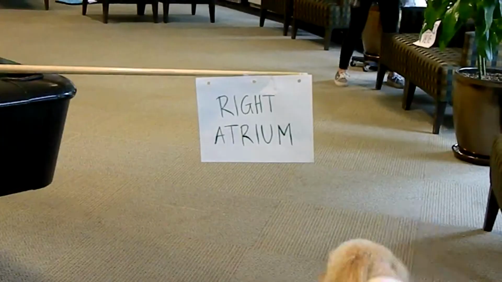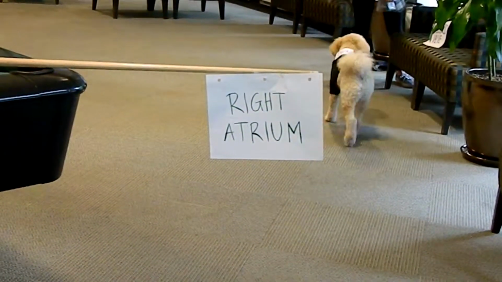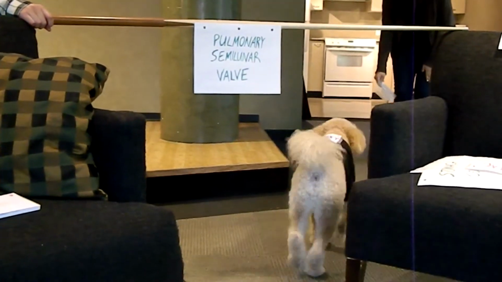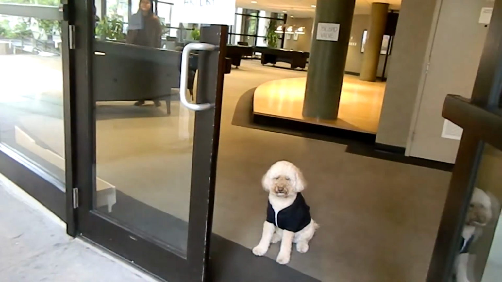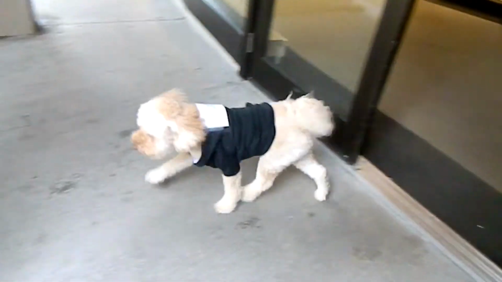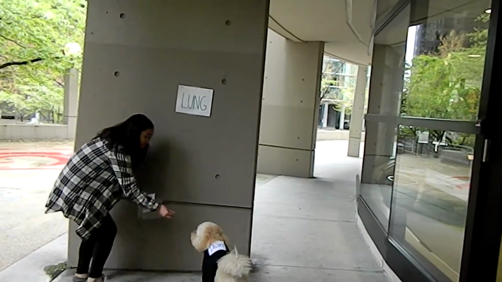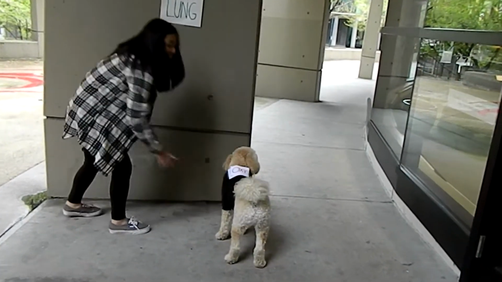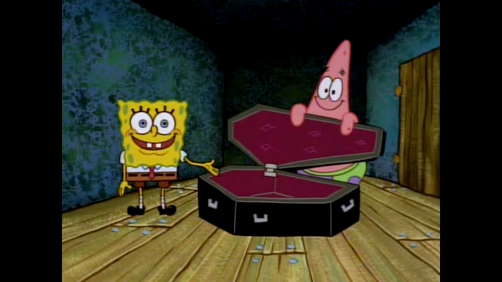The deoxygenated blood goes to the right atrium, where it contracts, and blood goes through the tricuspid valve into the right ventricle. The right ventricle contracts, and blood goes through the pulmonary semilunar valve into the pulmonary artery, which leads to the lungs. The oxygen we breathe in diffuses into the blood, and the carbon dioxide is exhaled out of the body. This cycle repeats until we die.